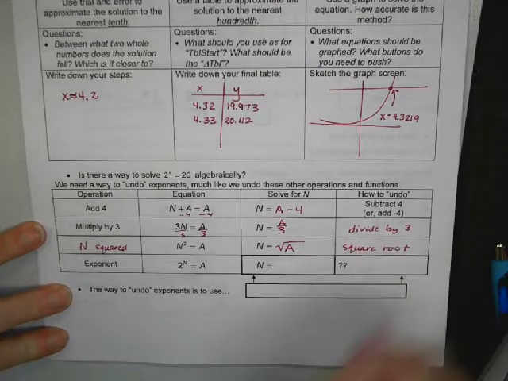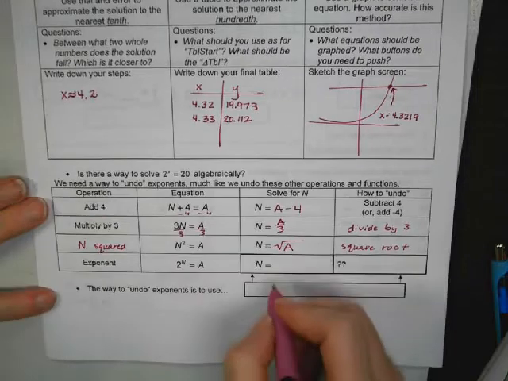So the inverse of an exponential is a logarithm.